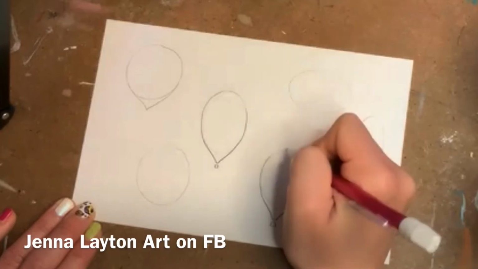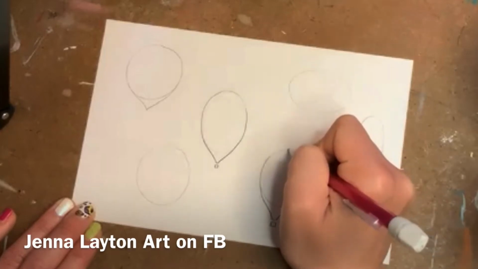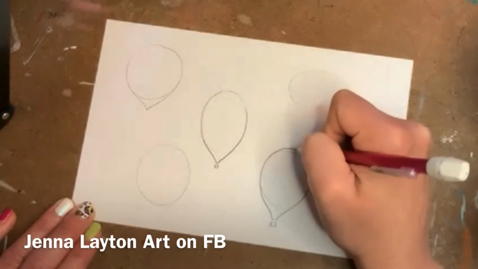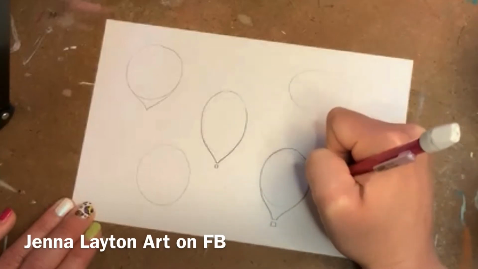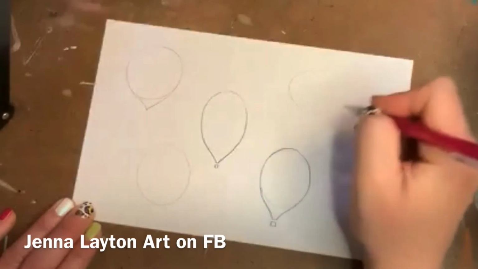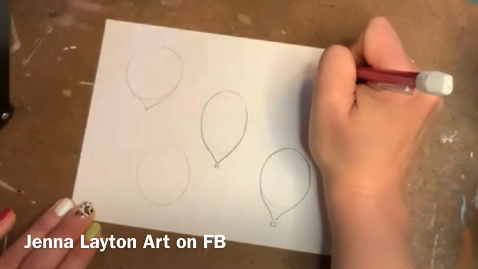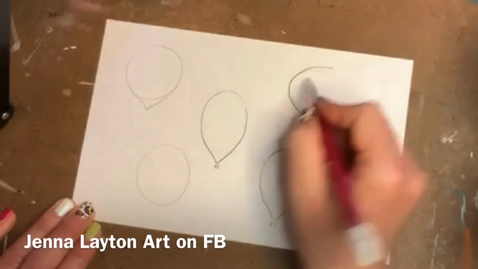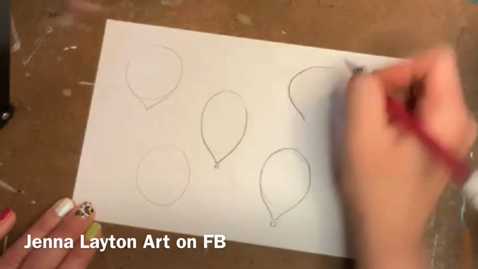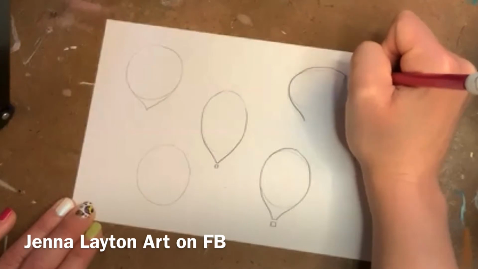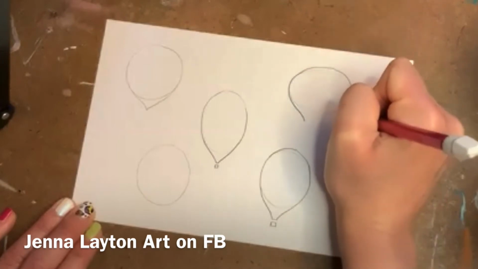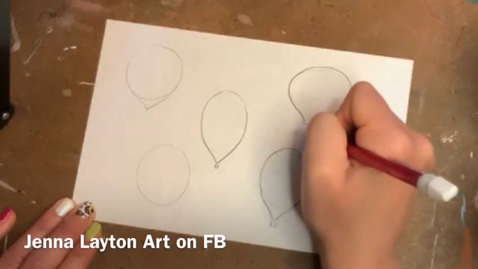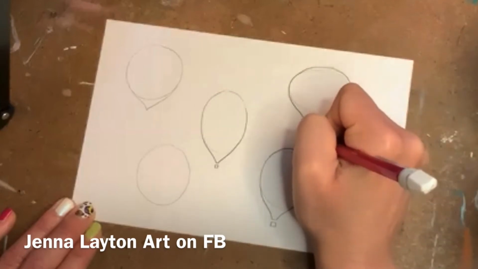And maybe sometimes you can come up on the top too and just draw a little bit of extra on the top, just changing the shapes every once in a while. But having that bulk, that biggest part of the hot air balloon, right in the middle. All right, that one's going to have a really big basket.